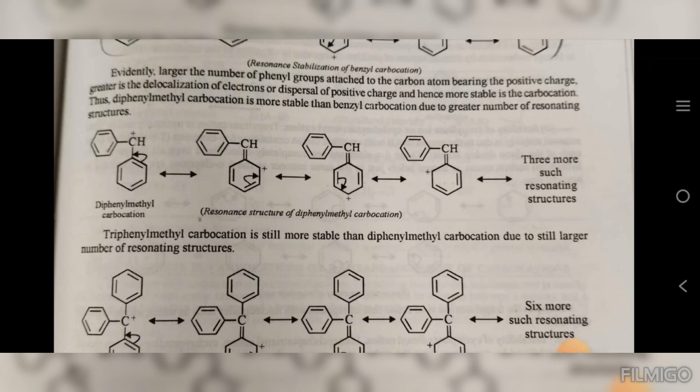Evidently, the larger the number of phenyl groups attached to the carbon atom bearing the positive charge, the greater is the delocalization of electrons or dispersal of positive charge, and hence the more stable is the carbocation. Thus, diphenyl methyl carbocation is more stable than benzyl carbocation due to the greater number of resonating structures. Diphenyl methyl carbocation. Resonance structures of diphenyl methyl carbocation. 3 more such resonating structures.